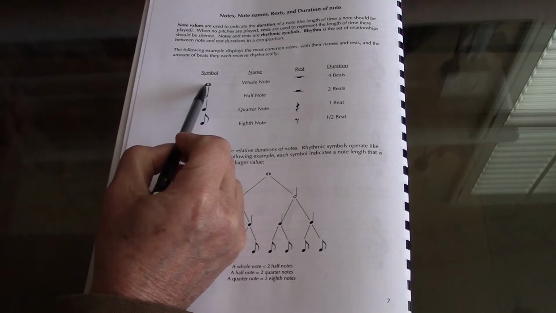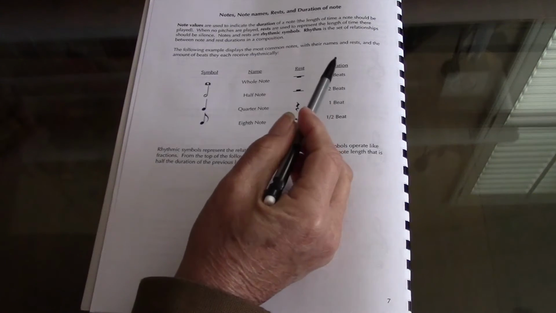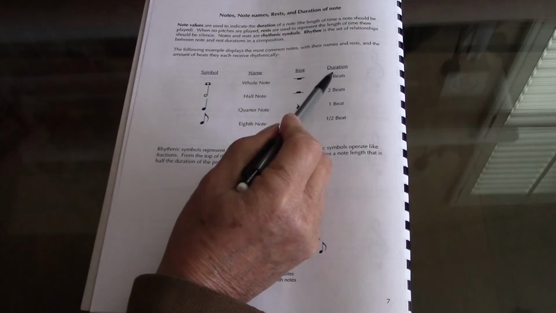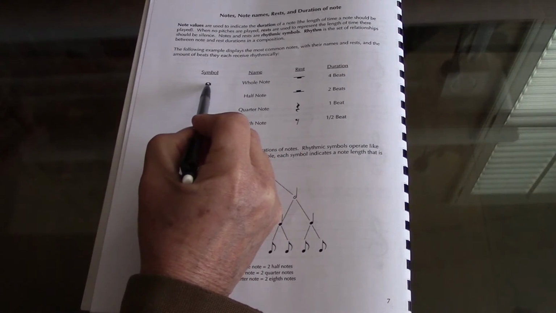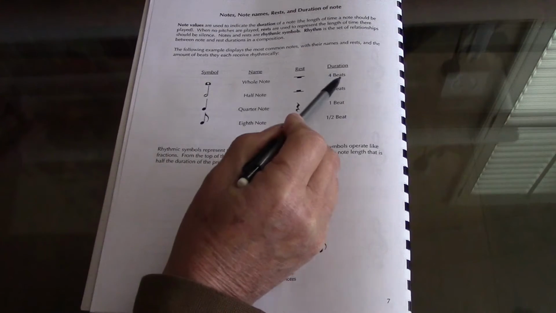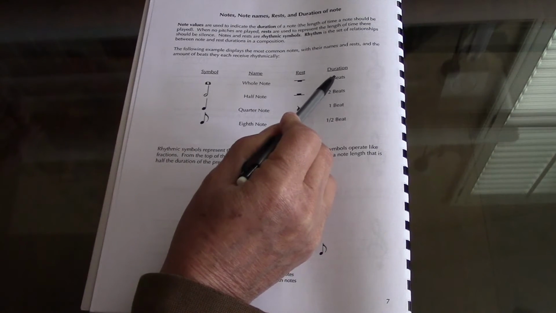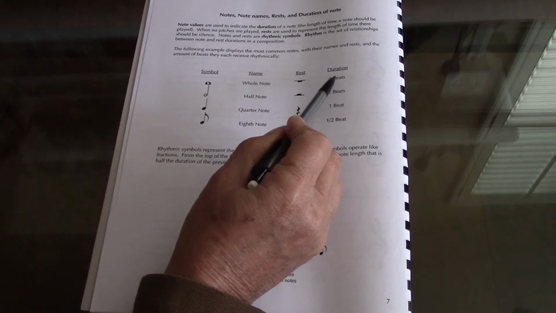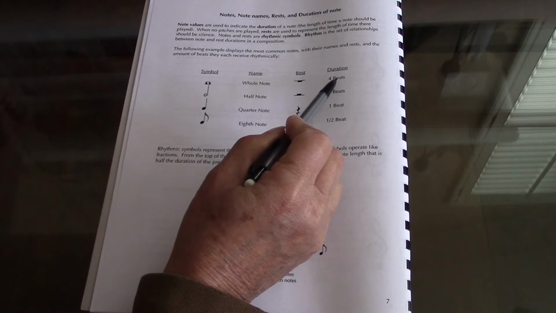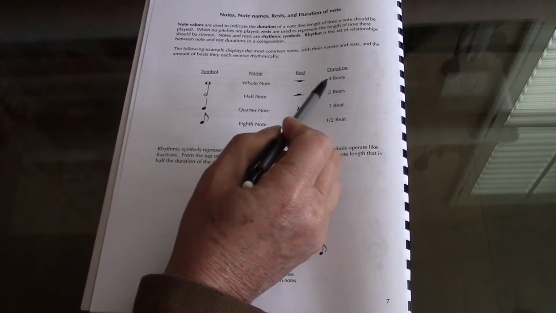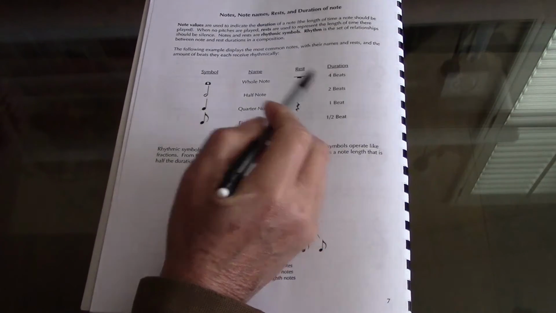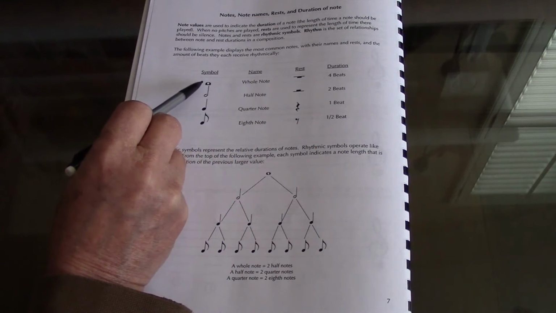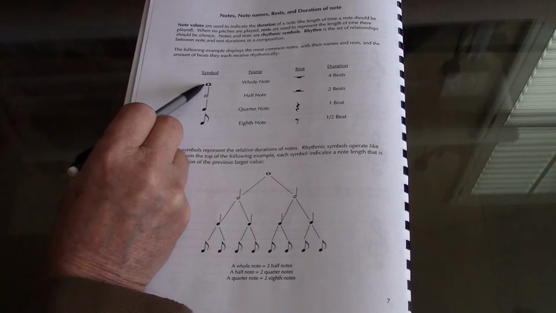With this whole note, the beats represented are going to be 4 beats, and I did explain that in a time signature, which I will in a moment. So when we count 1, 2, 3, 4, the total of all those counts would be represented by this note, the whole note.